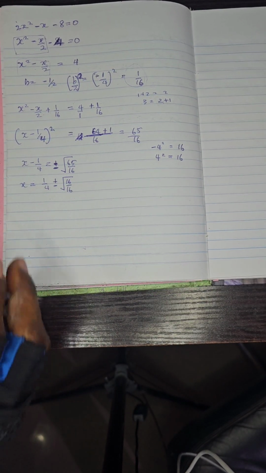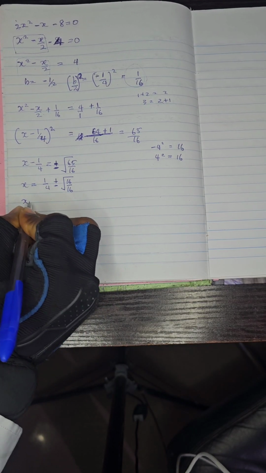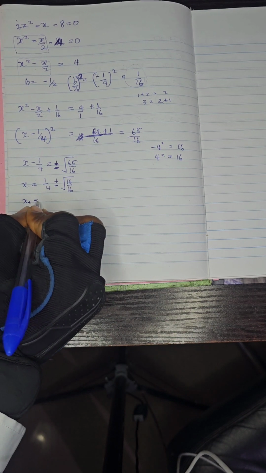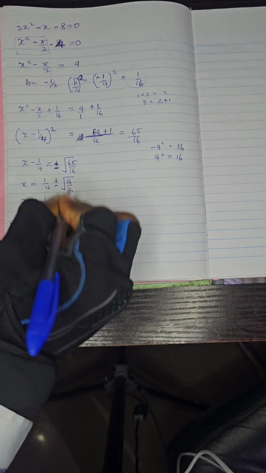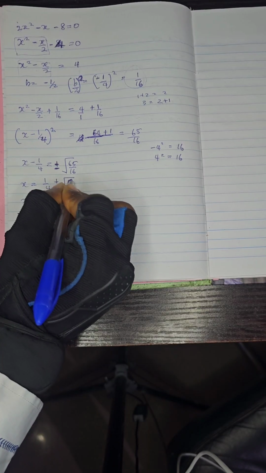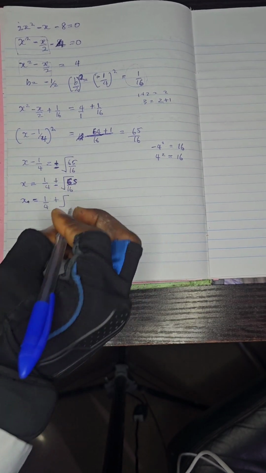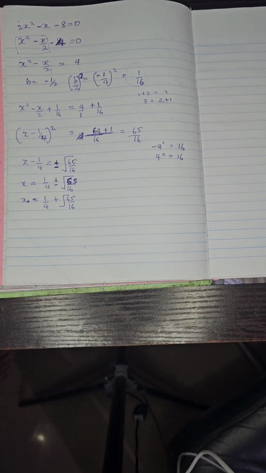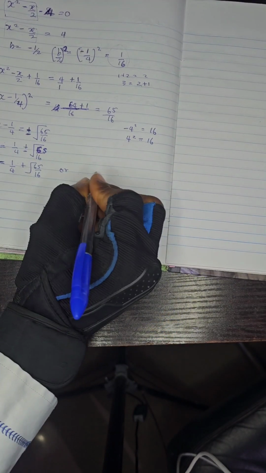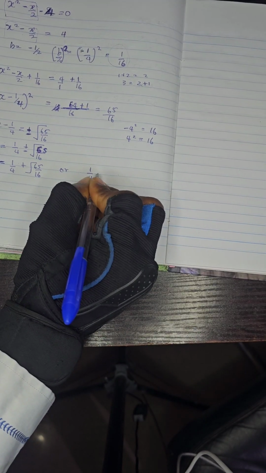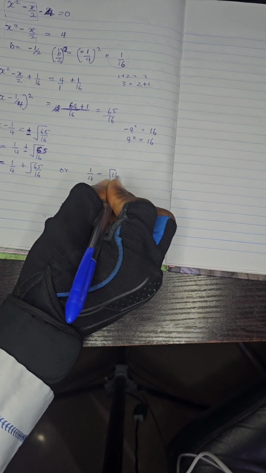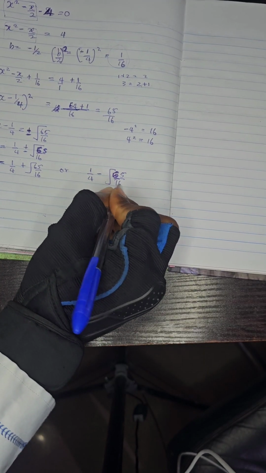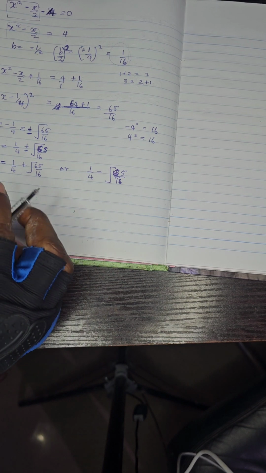Now you are going to get two answers. What do I mean? x1, that's the first x. Let me not put x is either 1 over 4 plus root. Hey, sorry for this mistake. Those that noticed it, you are a genius. x is either 1 over 4 plus root 65 over 16, or x is 1 over 4 minus root 65 over 16. Why am I always putting 16? 65 over 16. These are the two answers.